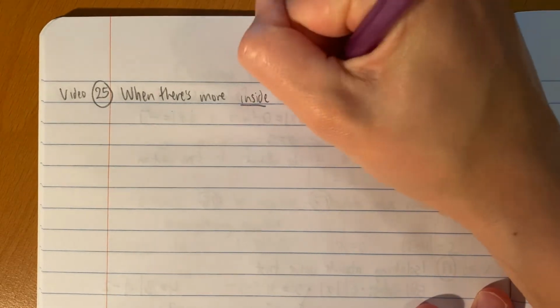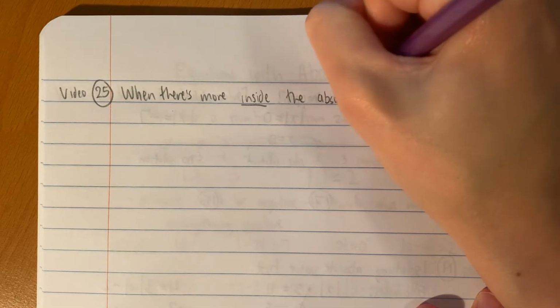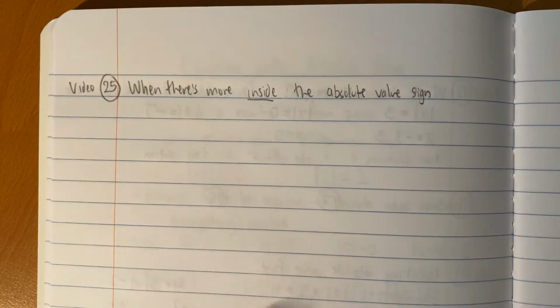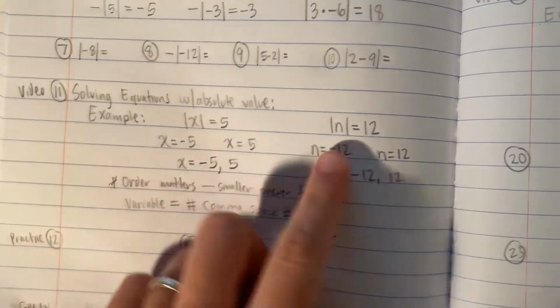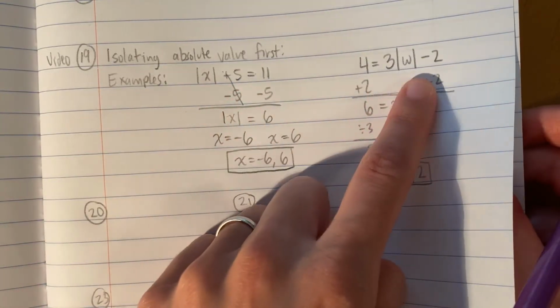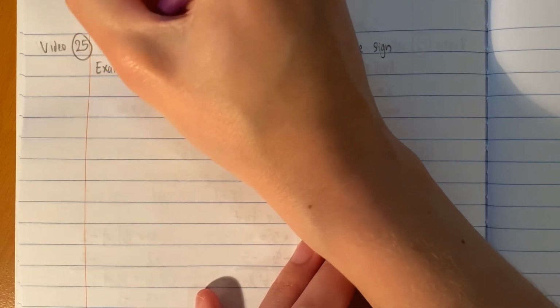So up until now, we've only seen problems where inside the absolute value sign is just x or n, just a variable, right? And we've said, okay, well, it could be different numbers of solutions. We could have different things on that side of the equation, but we haven't put anything besides just a variable inside there. So what happens when we do? Let's take a look.